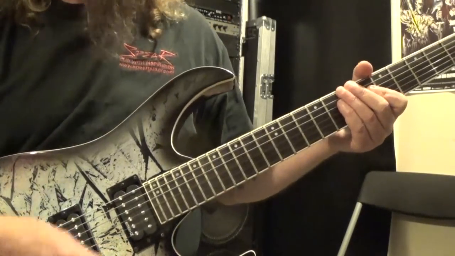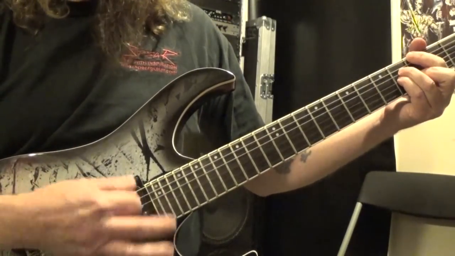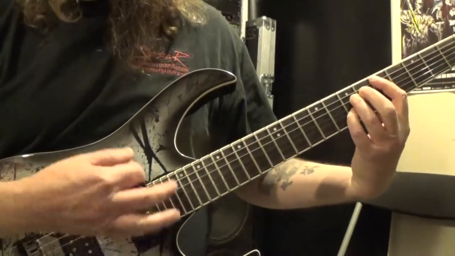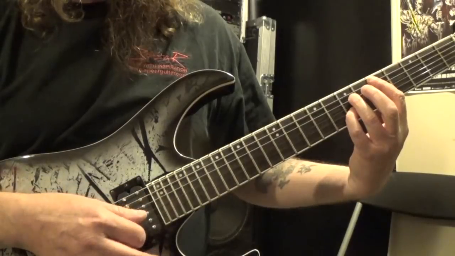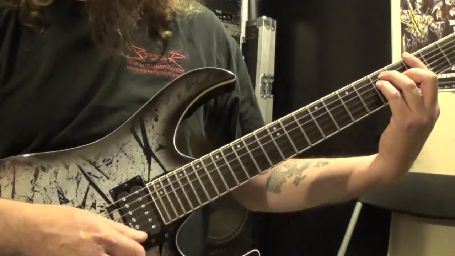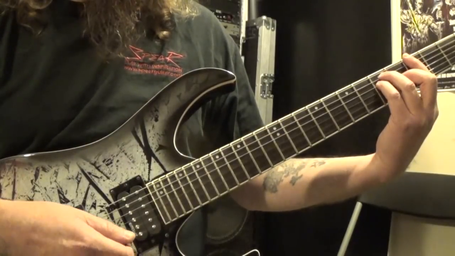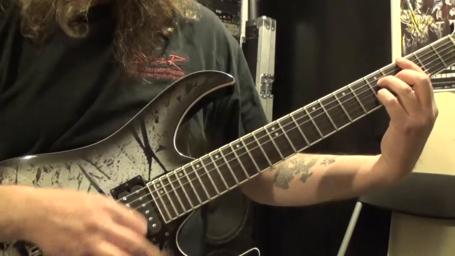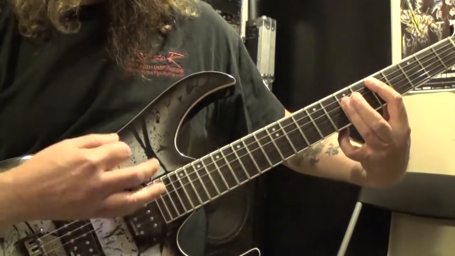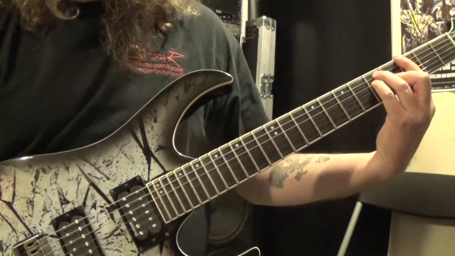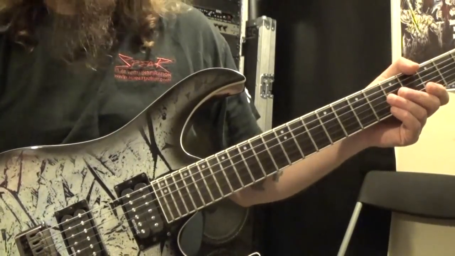So if you wanted to, you could do G major 7 to C major to D dominant 7. Or you could do G major to C major 7 to D major. Any combination thereof.